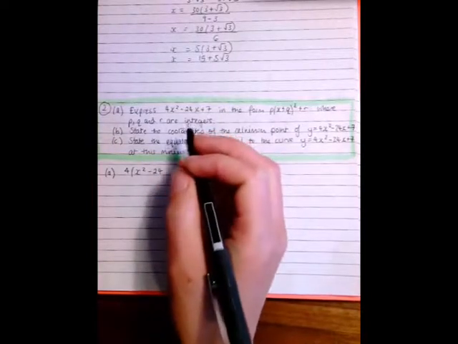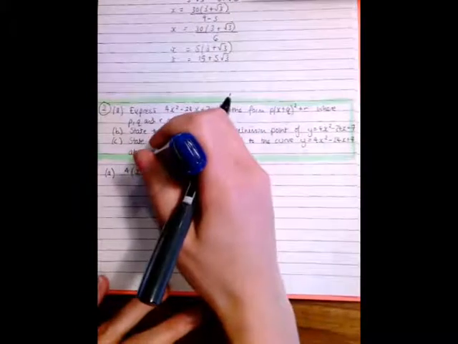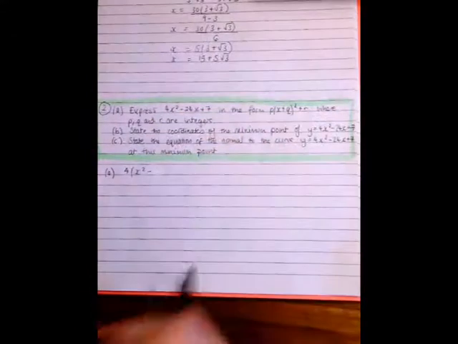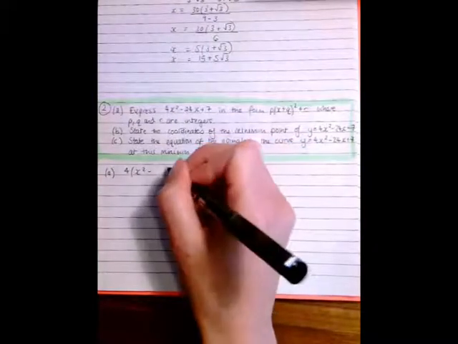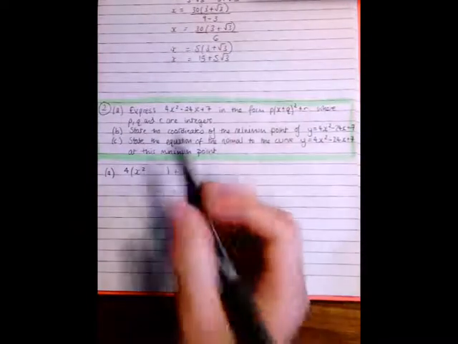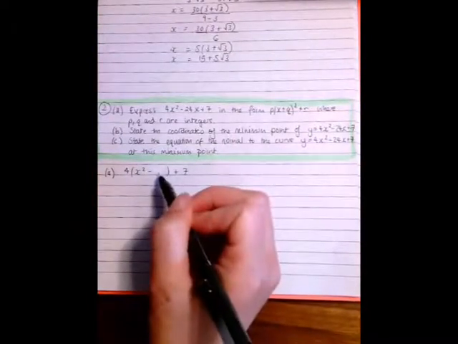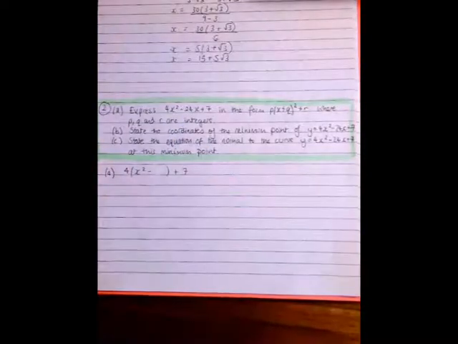Oh, sorry, just made a mistake there. I'm just going to factorise out the 4 from the 4x squared and the minus 24, but leave the add 7 at the end. When I fill that back in, it would be what 24 divided by 4 is, which would be 6x.